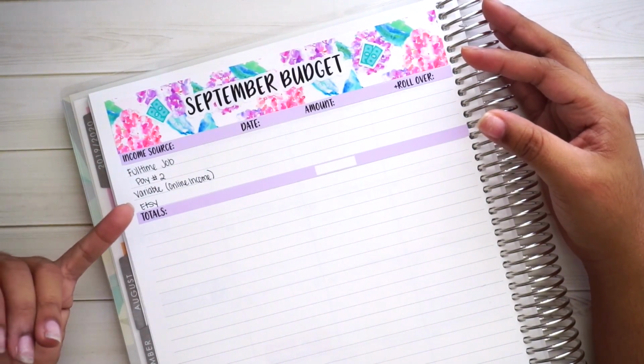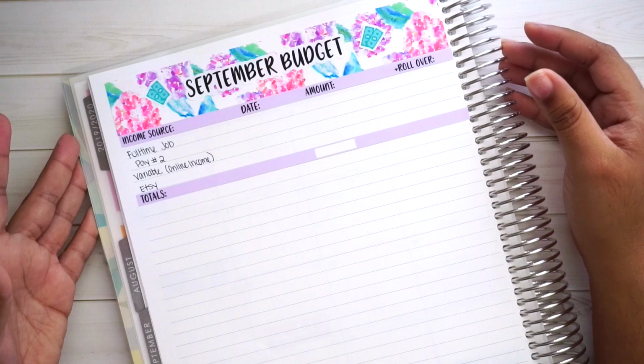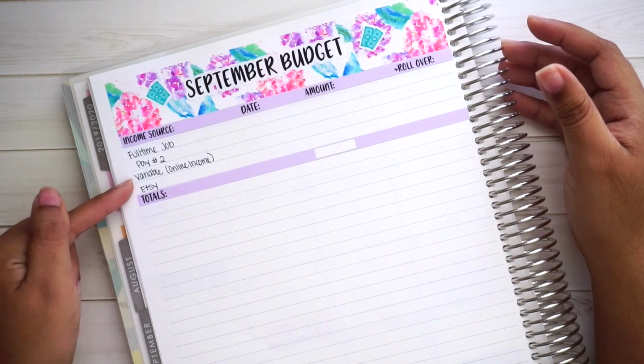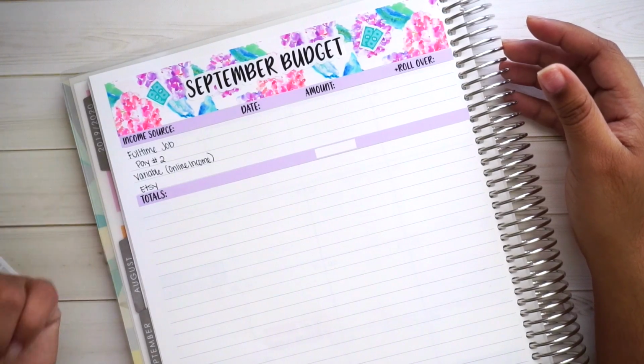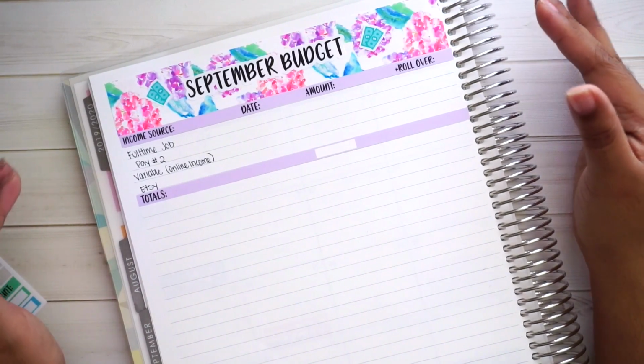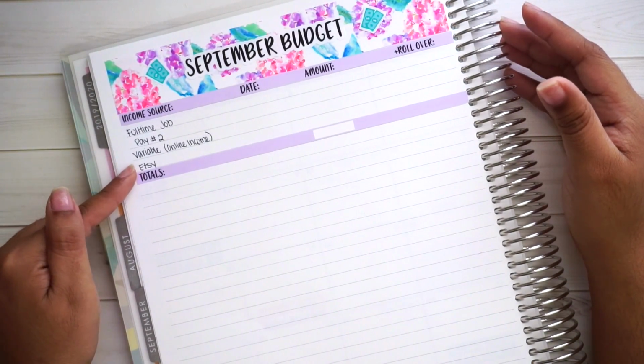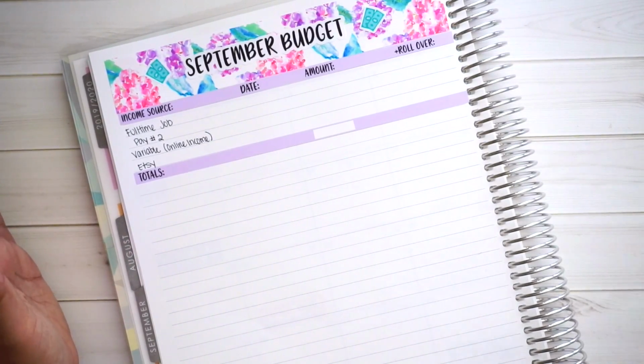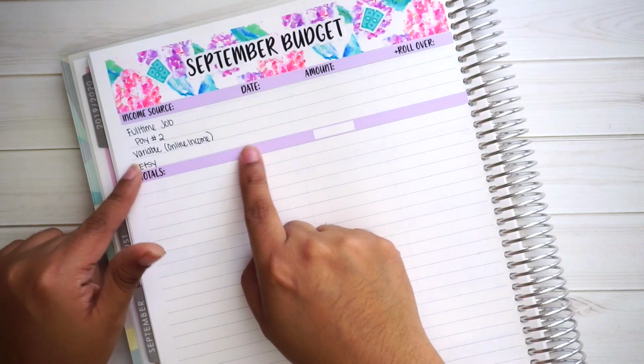I'm putting everything that I'm expecting to get for the month of September. Every paycheck that comes from my full-time job, everything that I'm going to get from my online income, which is YouTube, share sale, affiliate links, that kind of good stuff, and then last but not least, my own little shop, which is Etsy. So when they start rolling in, I think Etsy might be the first one.